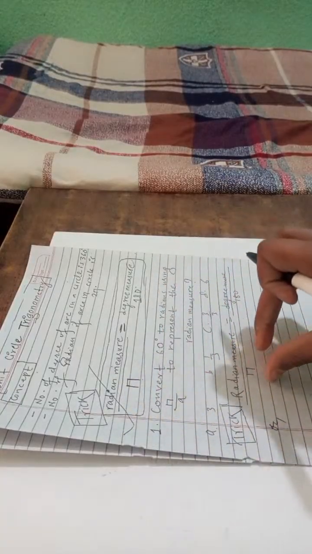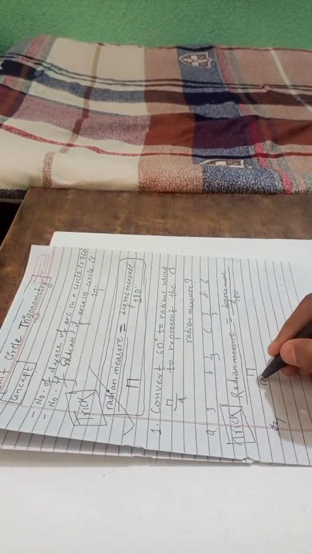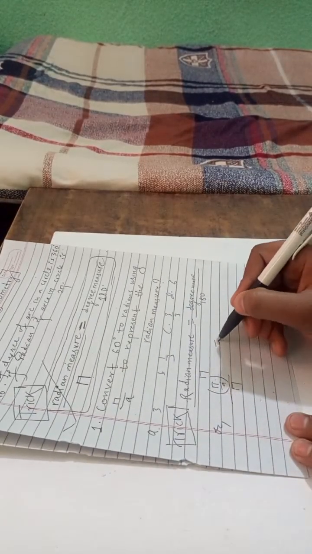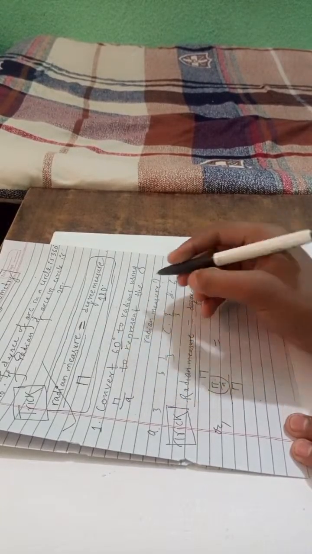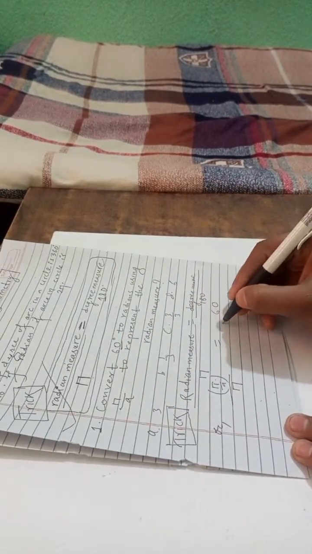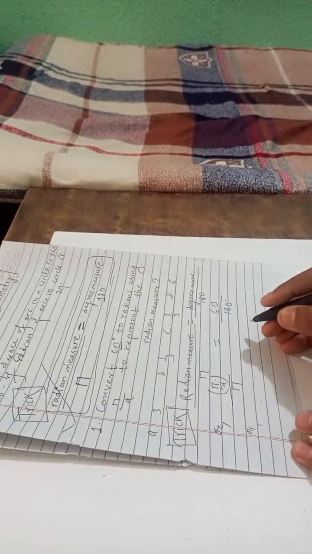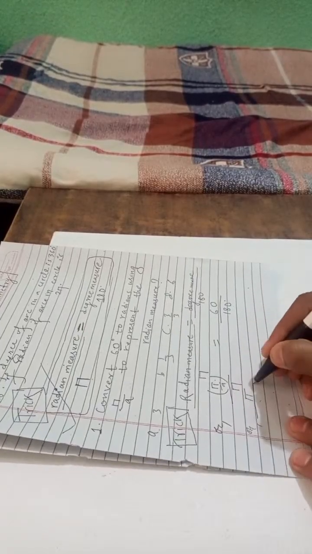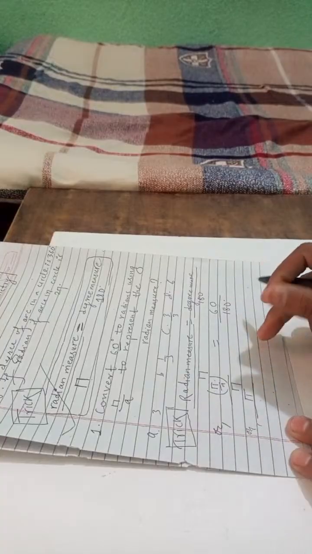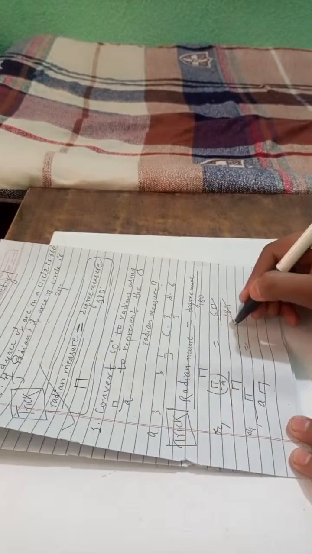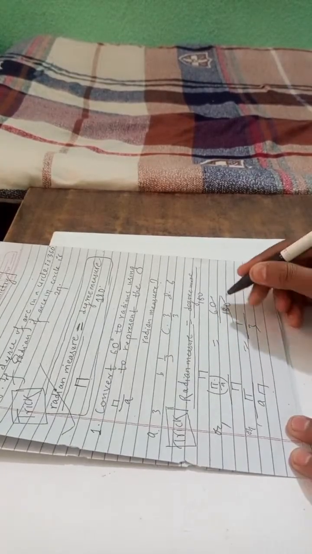In this question, the radian measure is pi by a, divided by pi, is equal to the degree measure, 60 degrees, divided by 180. Dividing by pi, you do the multiplication, so 60 over 180 is 1 by 3.